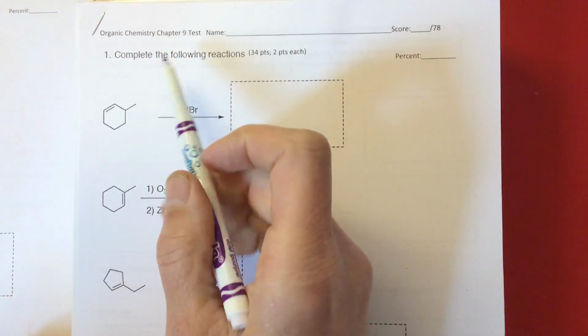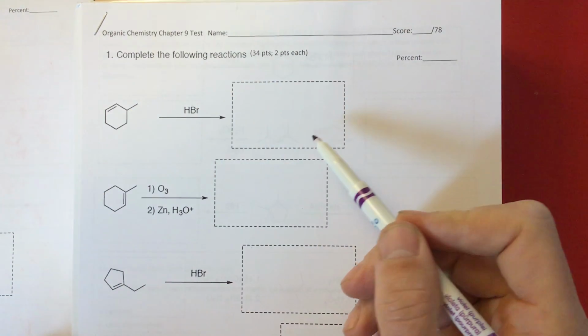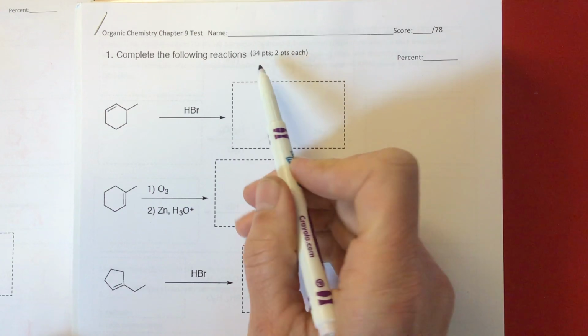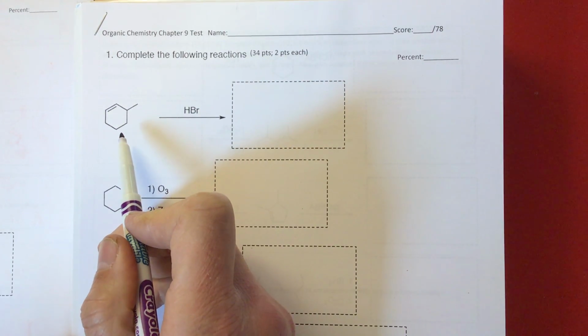These are the answers to the Chapter 9 test for organic chemistry. Number 1 starts with 17 different prediction of products questions at 2 points each for 34 points. Starting with the first one.